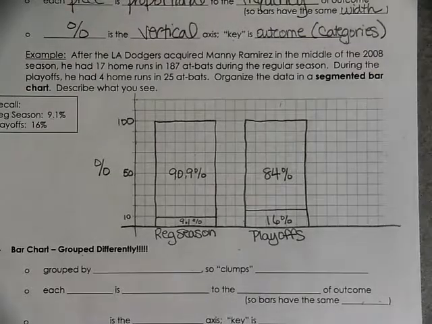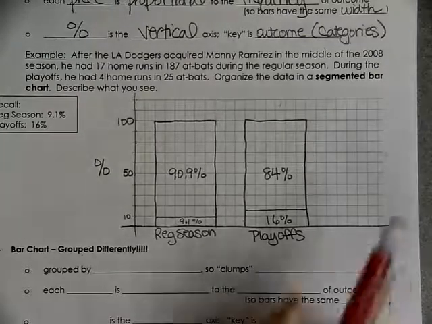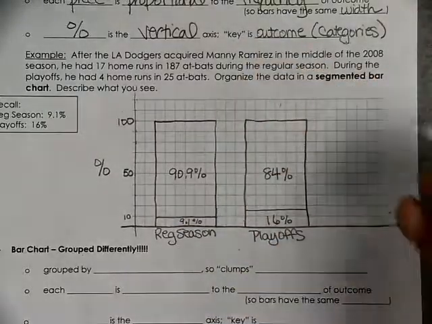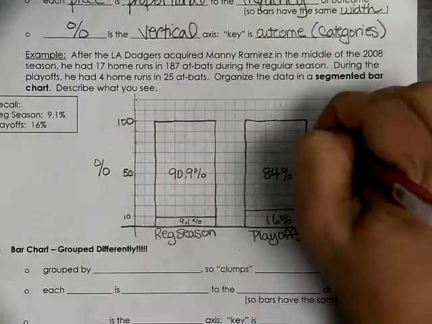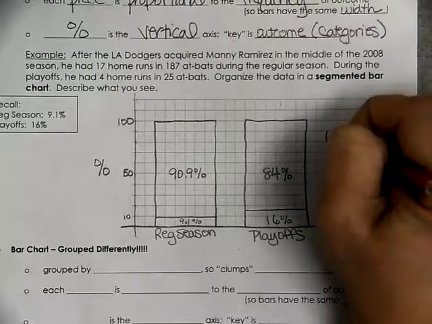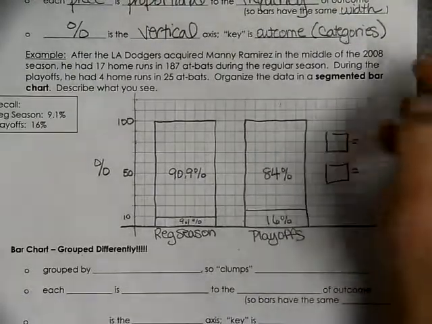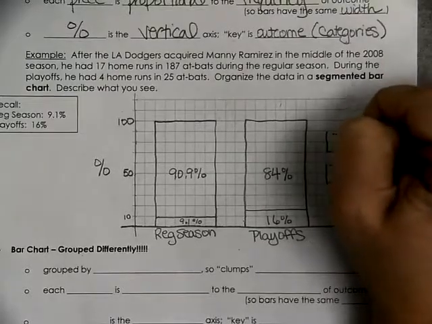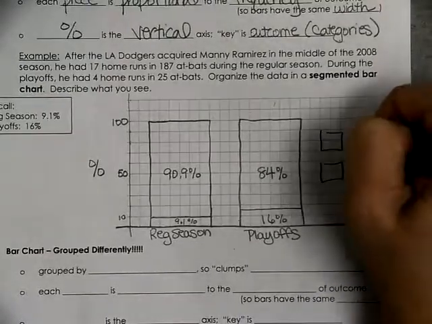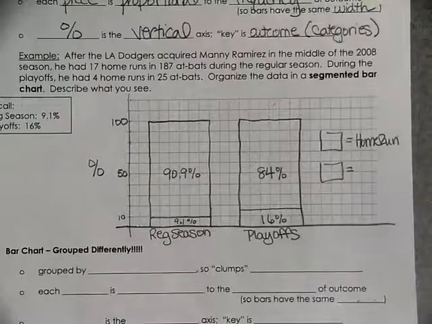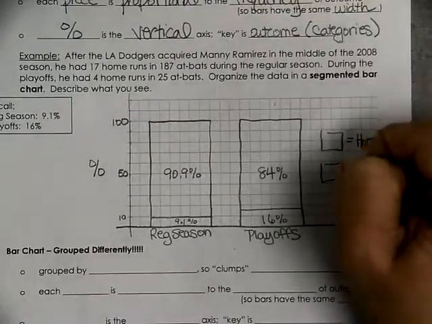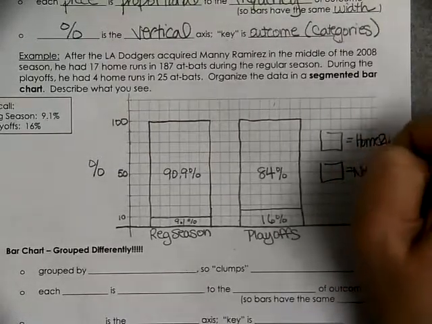And then once again, we just need to know what these different portions represent. So what we could do is say that this represents a home run. This represents not a home run.